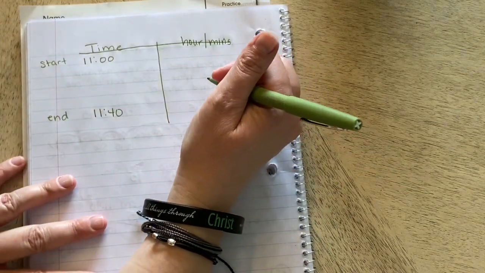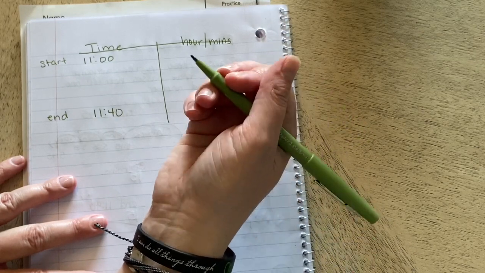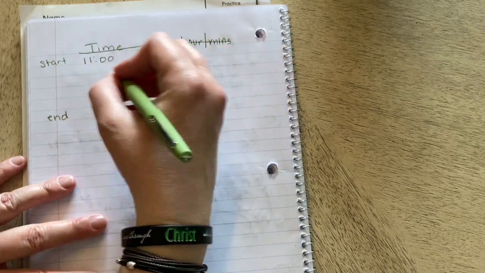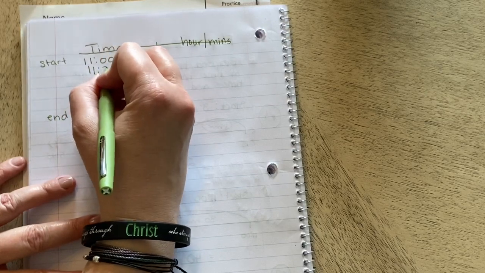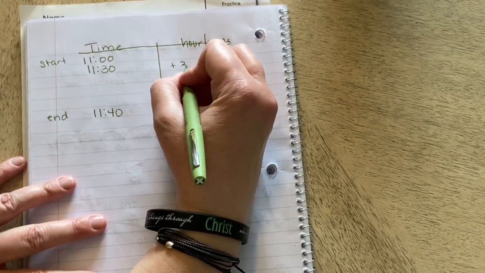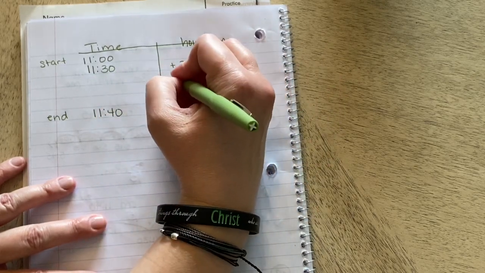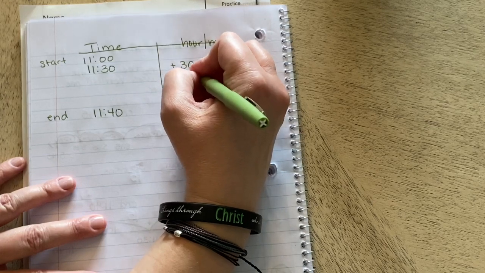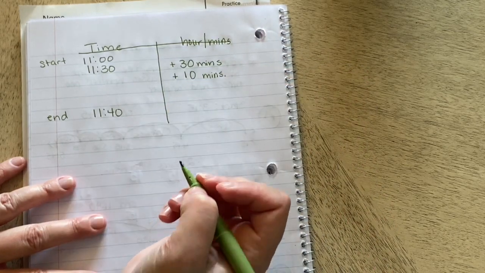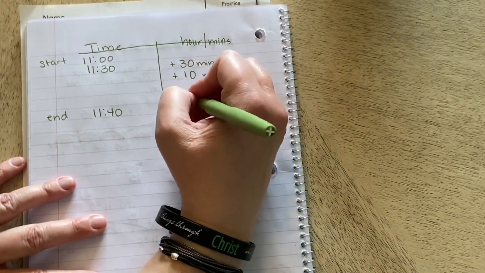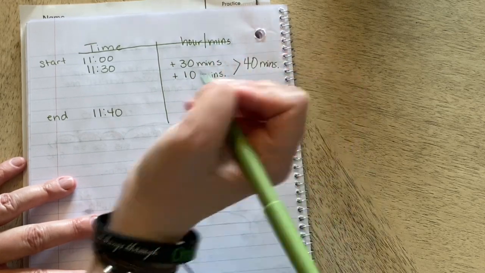So we could start by adding 30 minutes, or we can do 10 minutes at a time. It's really up to you. So I like to get the big jumps out of the way. So we'll jump from 11 to 11:30. That's plus 30 minutes. And then 11:30 to 11:40 is 10 minutes. There's space between them, but 30 plus 10 is a 40-minute elapsed time.